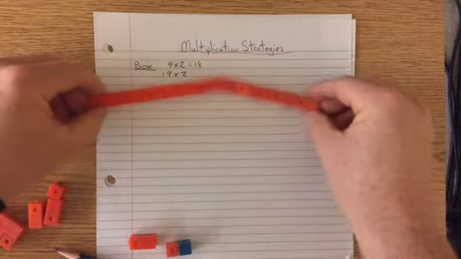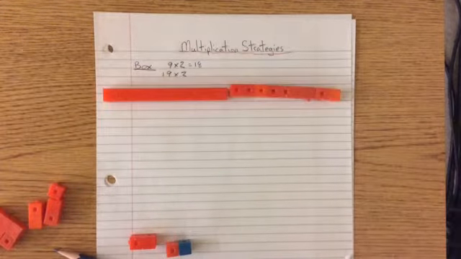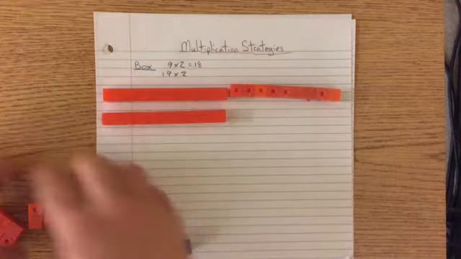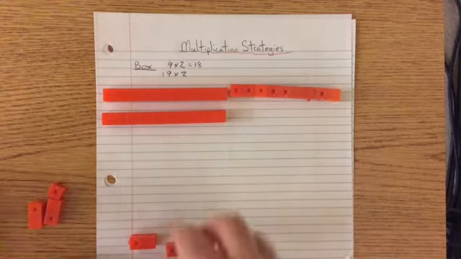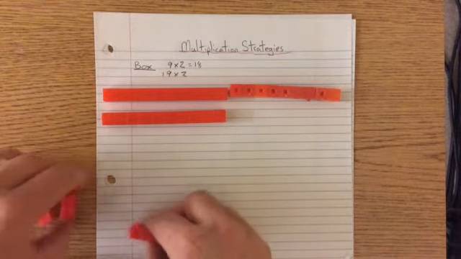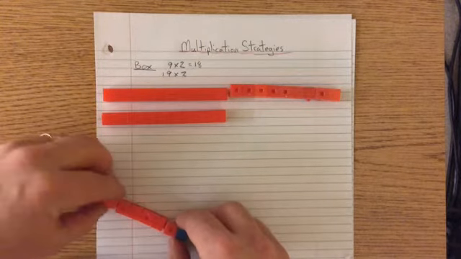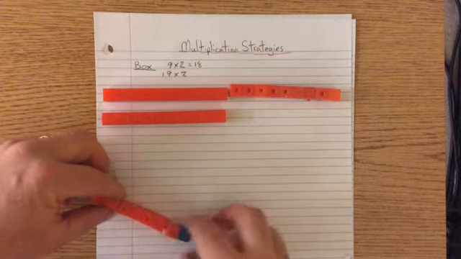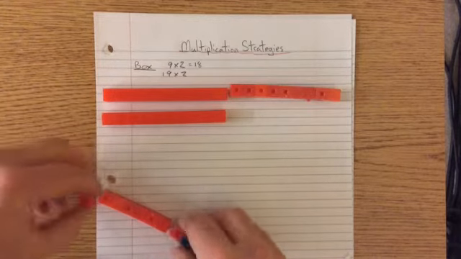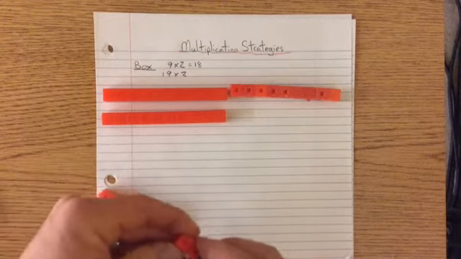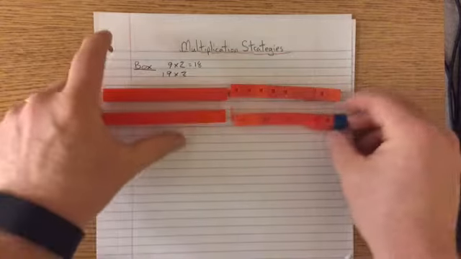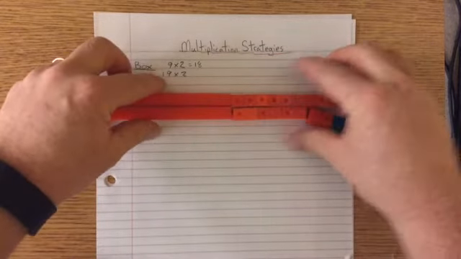So that is my representation of 19. I can do the exact same thing here. Put them all together. There we go. 19. So I have 2 groups of 19.